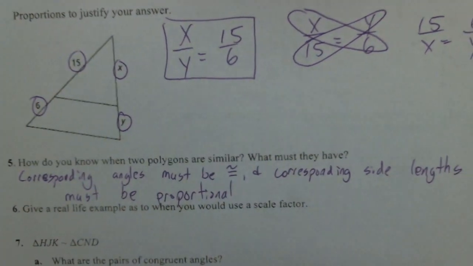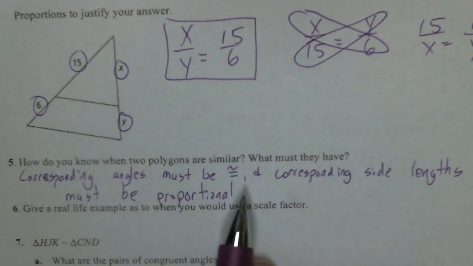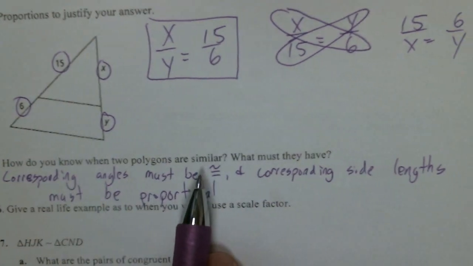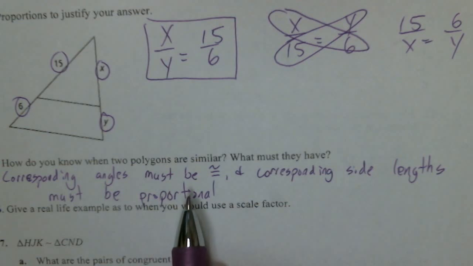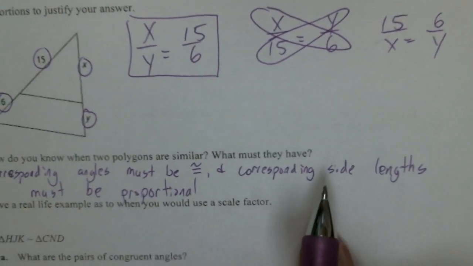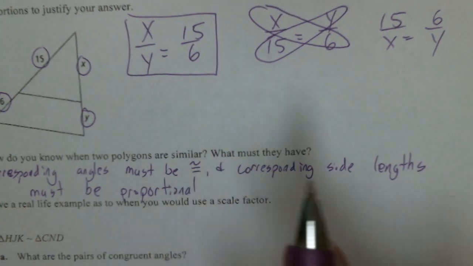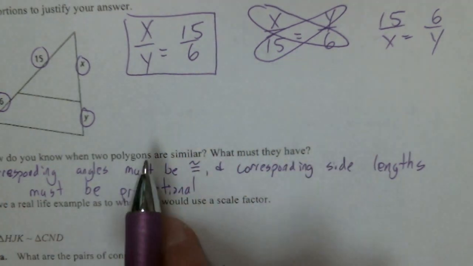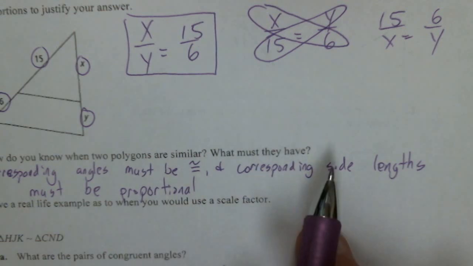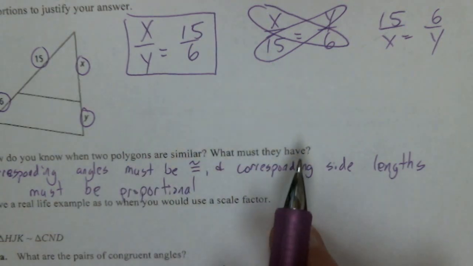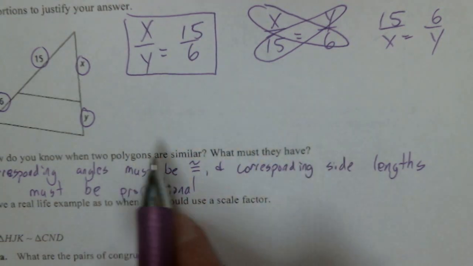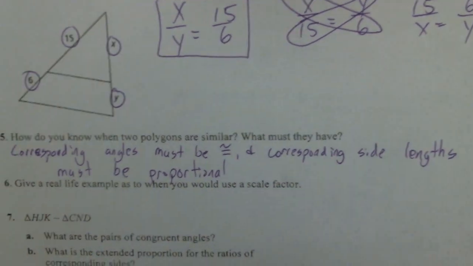This question is on the quiz, guys. You got to know those two things. Corresponding angles must be congruent and the corresponding side lengths must be proportional. So in other words, the ratios of all the sides have to be the same. If I go 1 over 2, it's got to be 1 over 2, 1 over 2. All the side lengths have to be 1 over 2. If it's 4 over 3, then all the side lengths have to be 4 over 3, 4 over 3, 4 over 3. They all have to match to be similar.